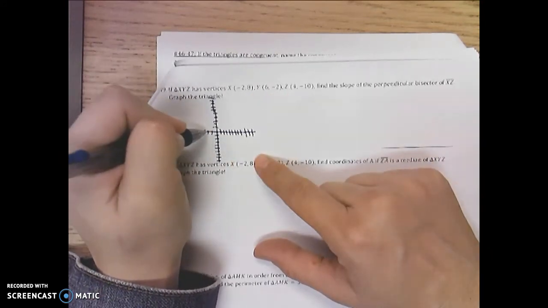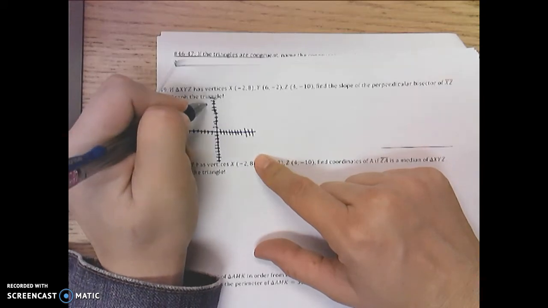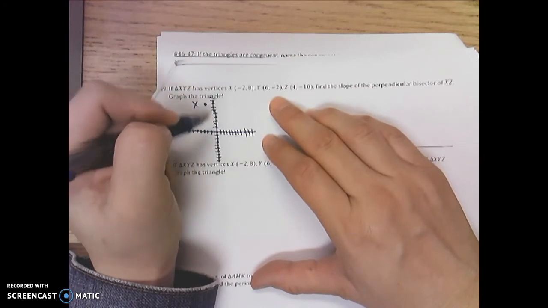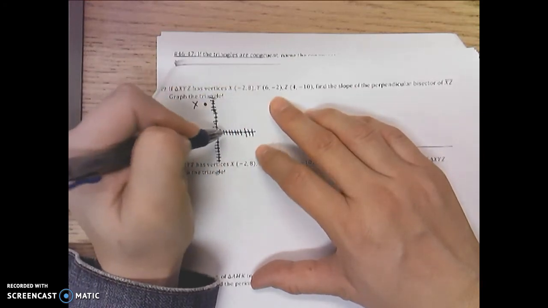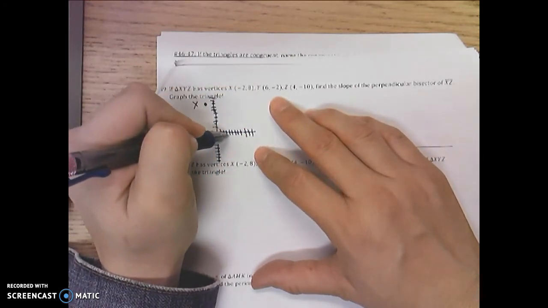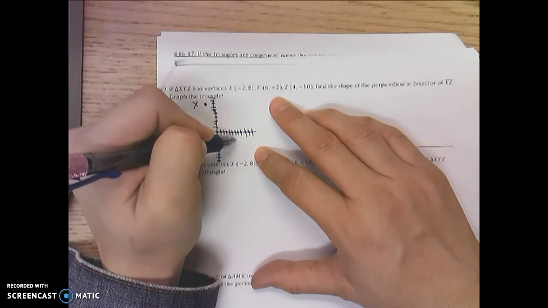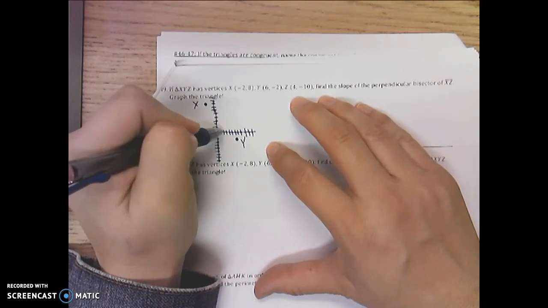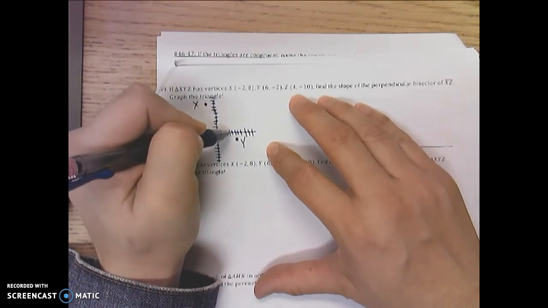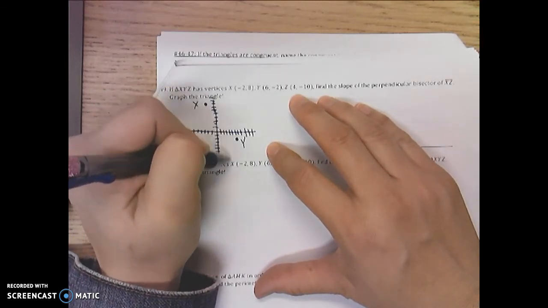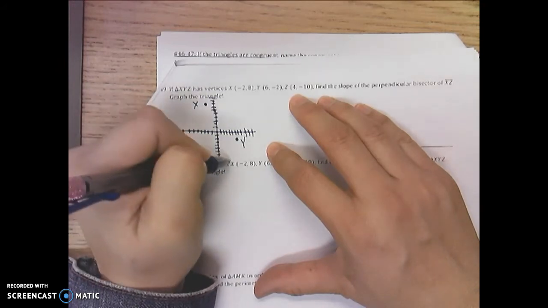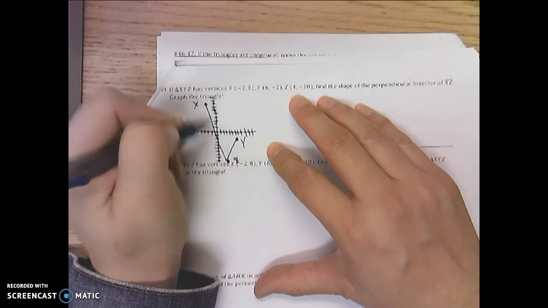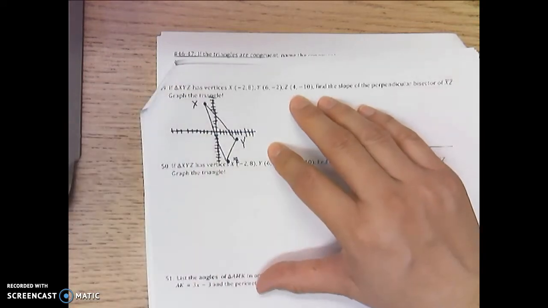I'll go over -2 and up 8. This will be point X. And then for Y, I'm going to go over 6, and down -2. And that will be Y. And Z over 4, and down -10, right about here. And that will be Z. I'll connect my points, and that way I get a visual.